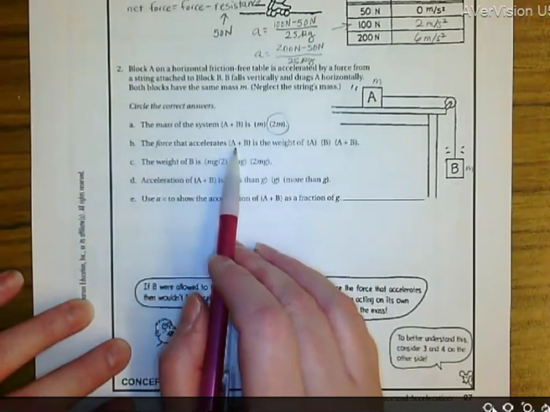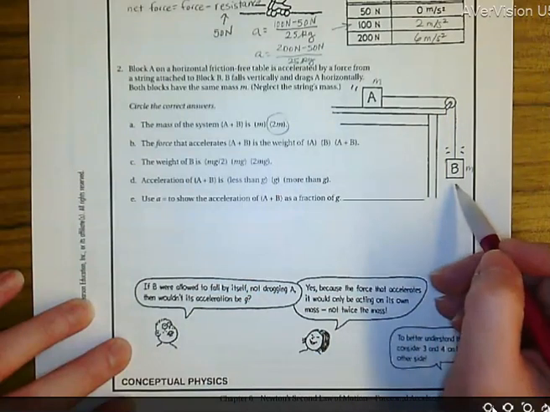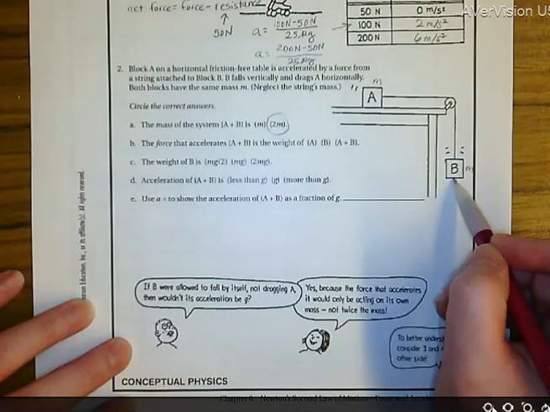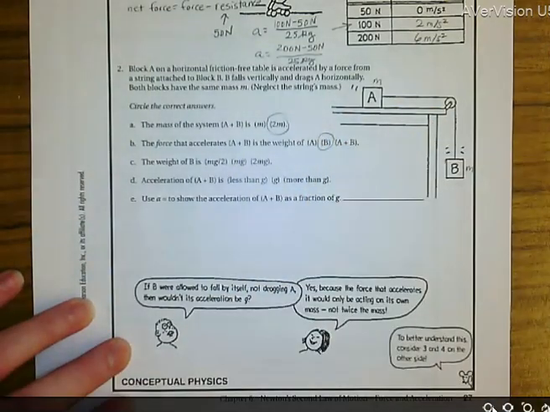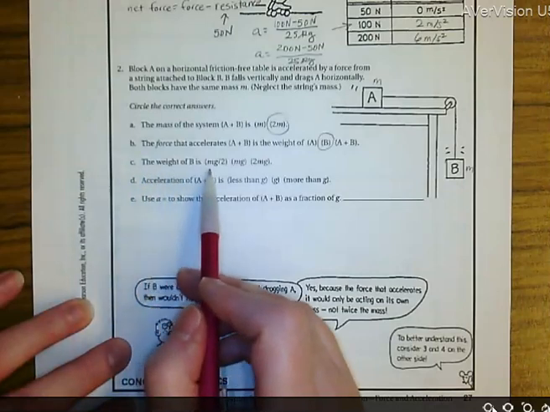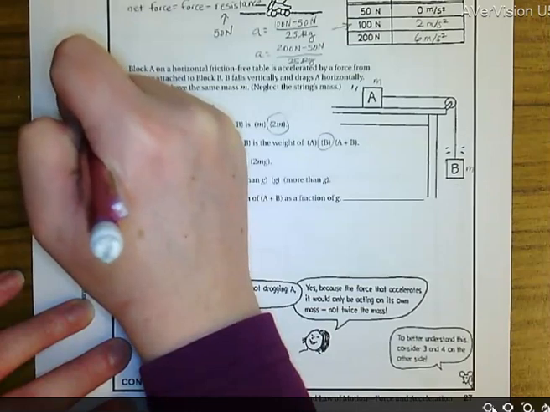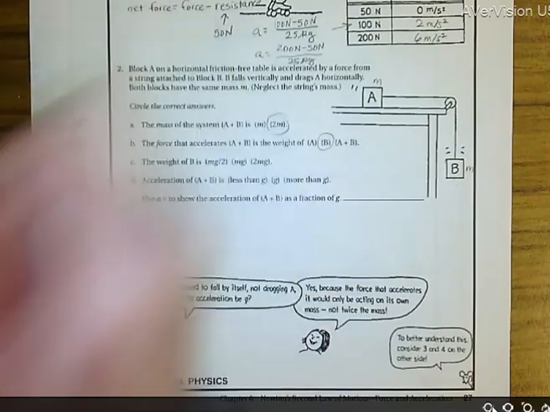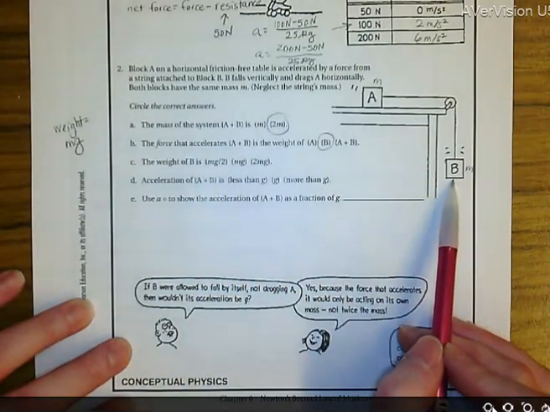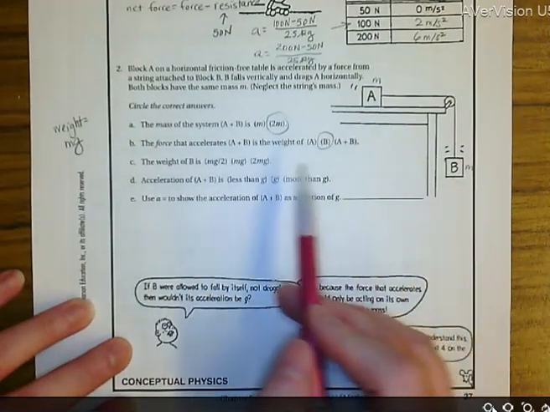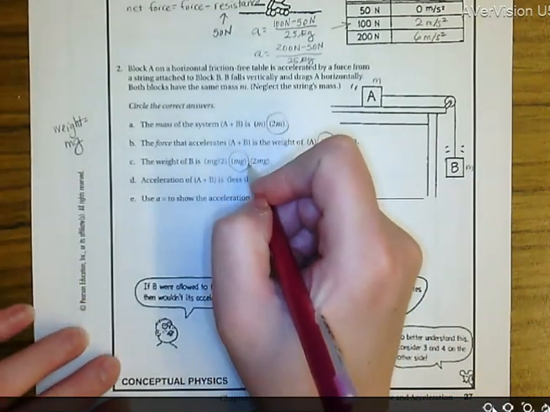The force that accelerates this is the weight of, right? The only force that's causing the acceleration is the force of the mass of B. So that's just going to be the weight of B. The weight of B is, so again, weight equals our mass times our acceleration due to gravity. So if the mass of this object is B, and the acceleration due to gravity is g, the weight of B is mg.